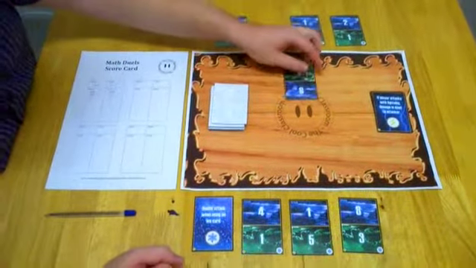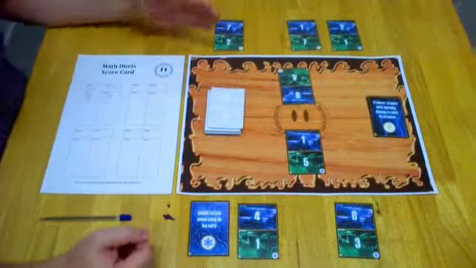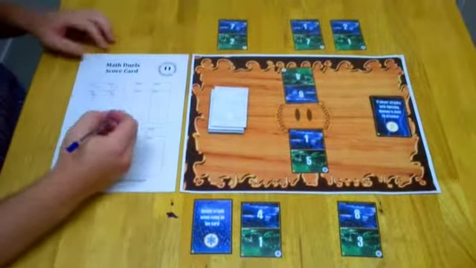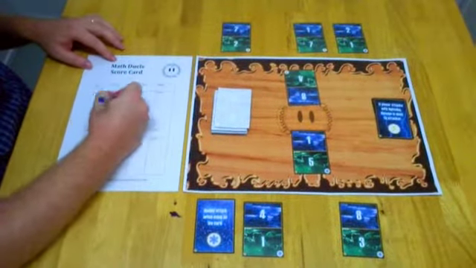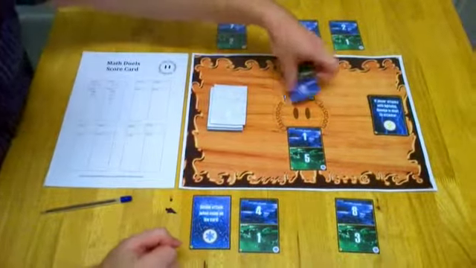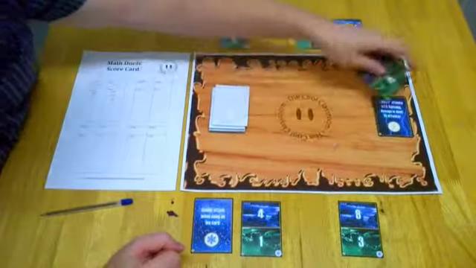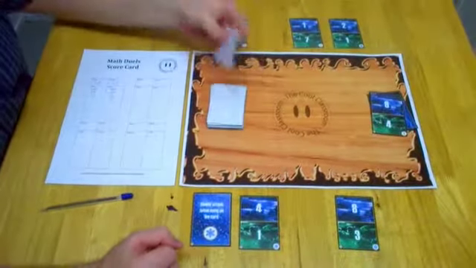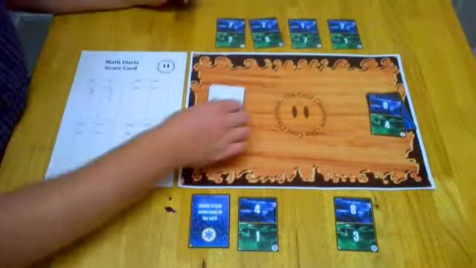So 8 minus 5 is 3. So Jill's now down to 7, and Jack is well and truly in the lead. Discard those. Jack went first, so Jack takes the first card. Jill defended, she takes the second card.